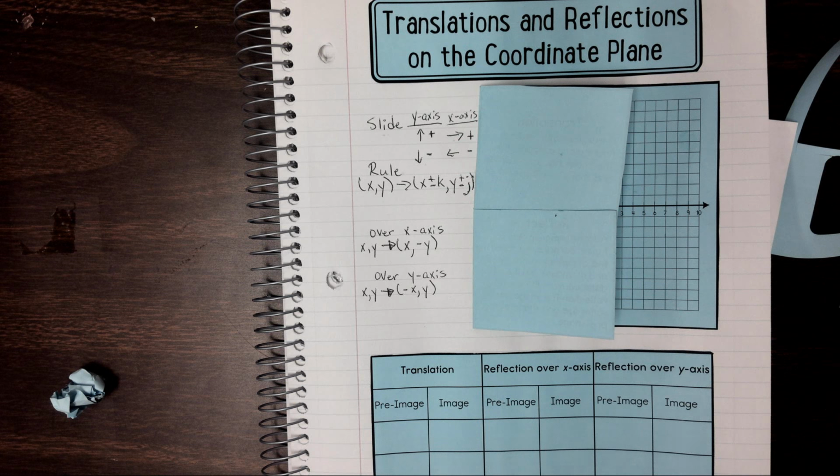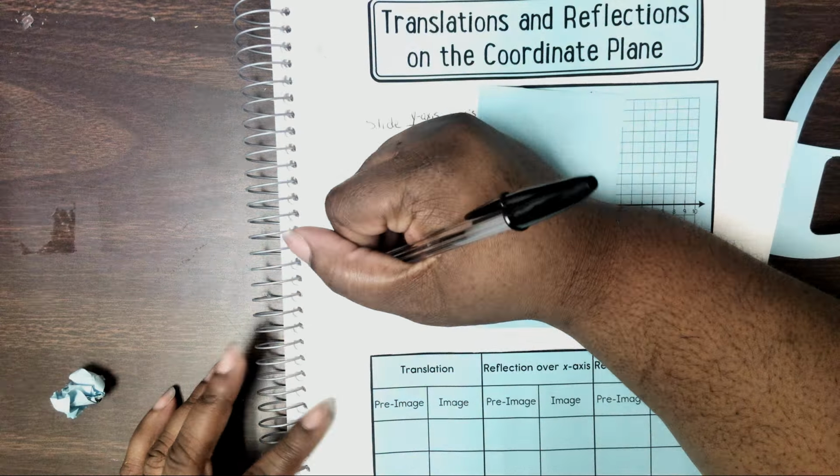Alright, you guys, so I do want to make sure that we write flip, because again, it is a flip, okay, across the axis. And again, just give it a moment just to kind of focus.